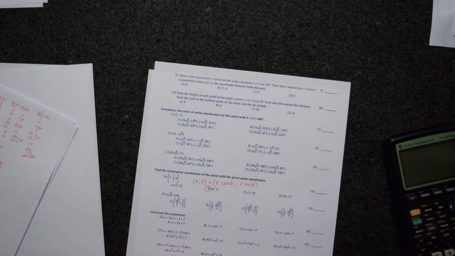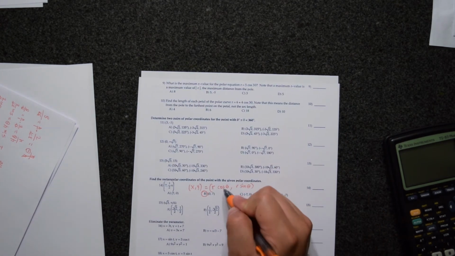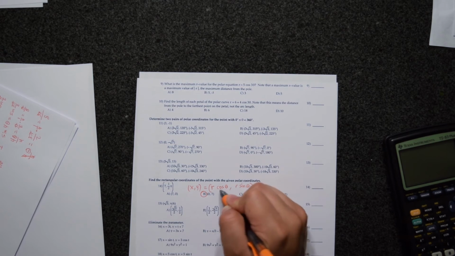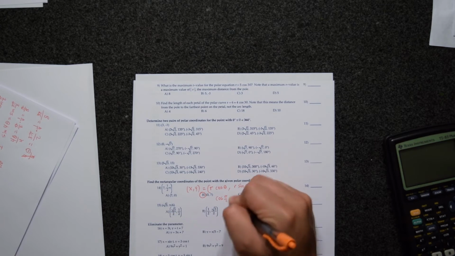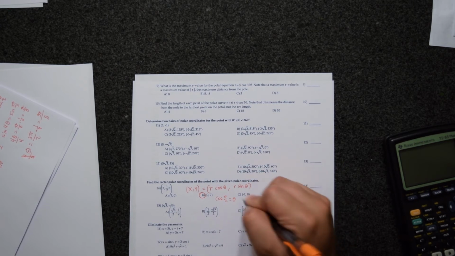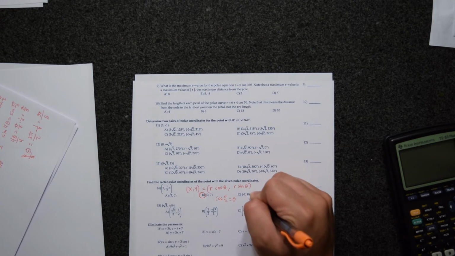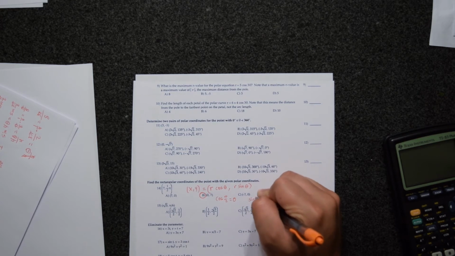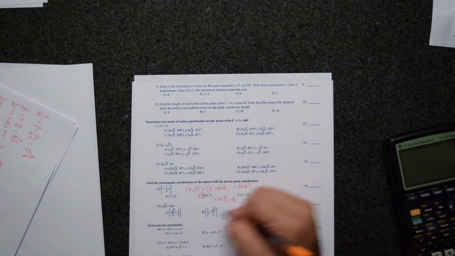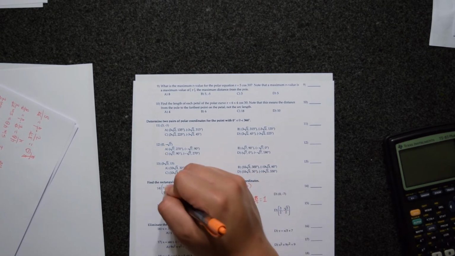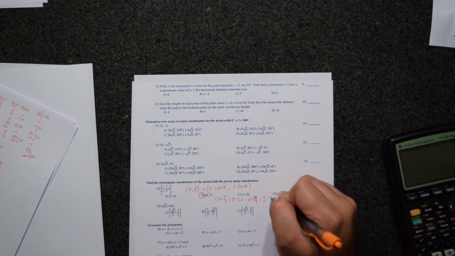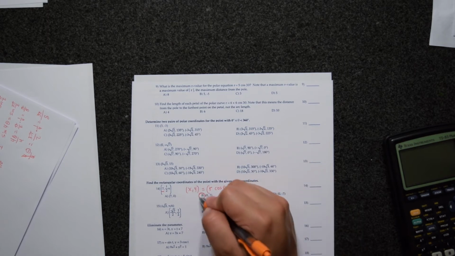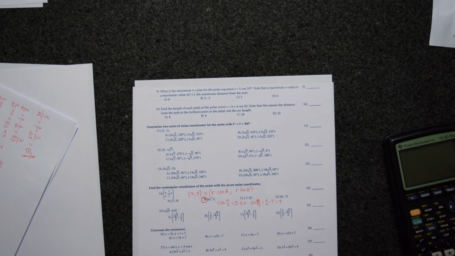Now, if you're having trouble figuring out how I did that, it's all about memorizing your unit circle, guys. You have to know that the cosine of pi over 2 is equal to 0, and the sine of pi over 2 is equal to 1. I know this because I know my unit circle. Then when I multiply by my r, which is the 7 right here, 0 times 7 is just 0, and 1 times 7 is just 7. So that's how I know that my answer is going to be B.